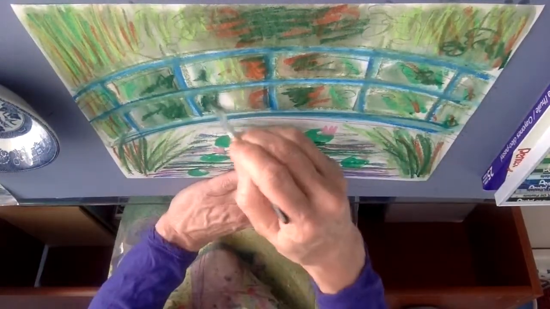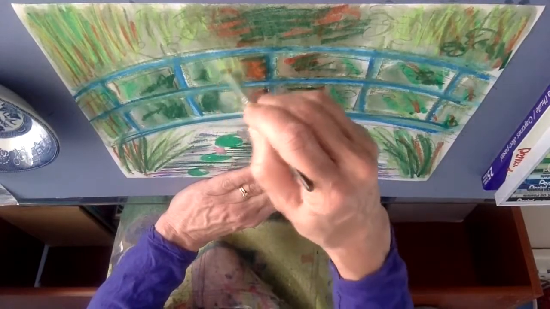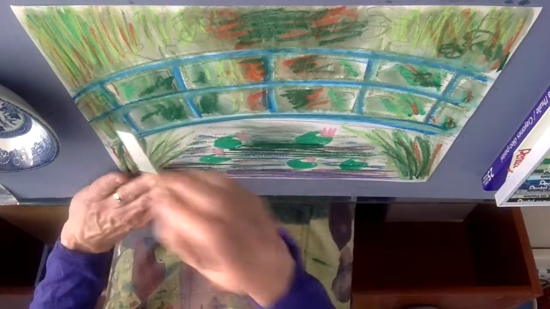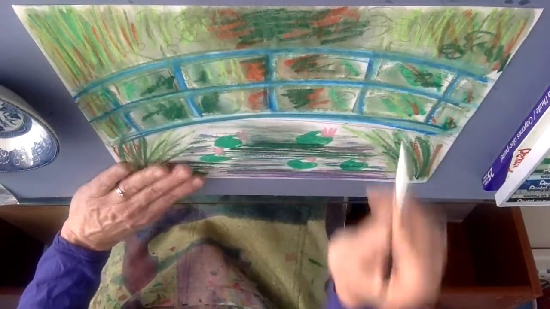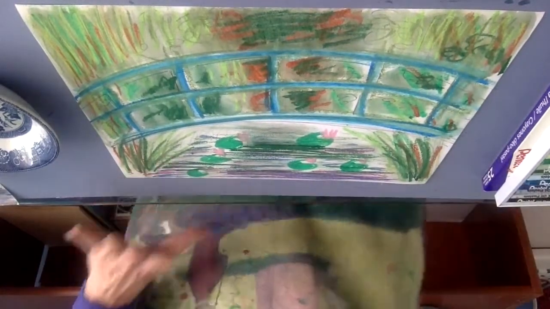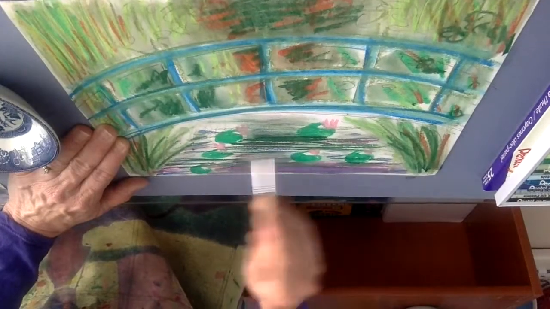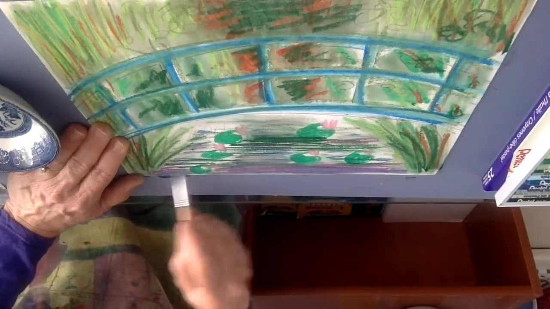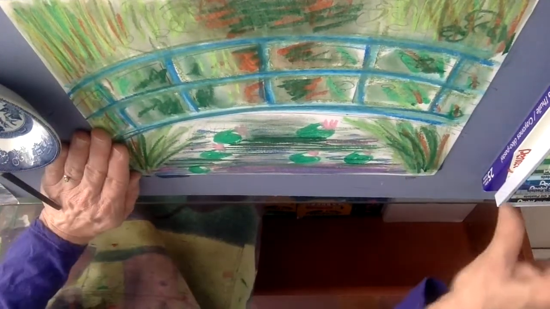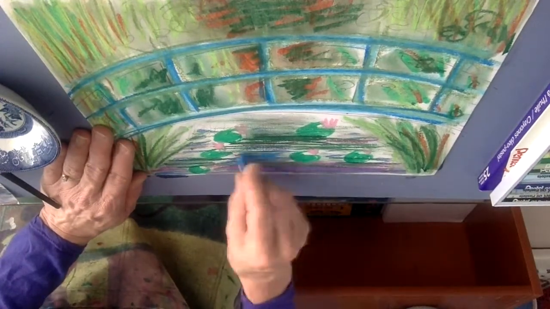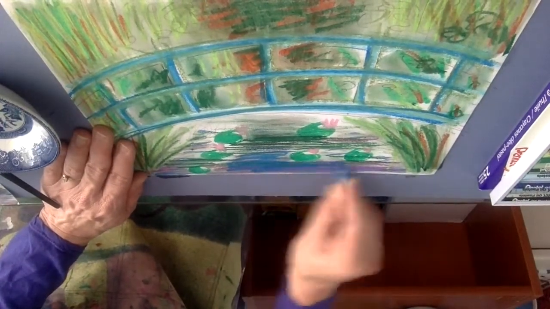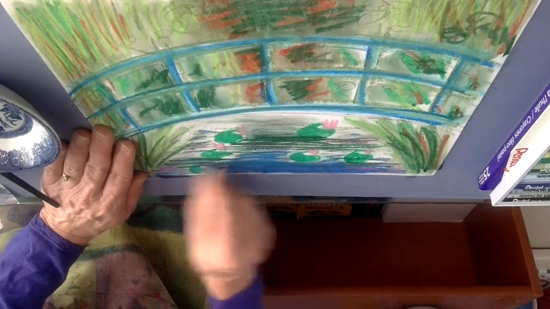I'm pressing kind of hard, and if you're using Q-tips, you may have to use more than one Q-tip. I'm going to leave my bridge alone because I really like it. The bridge stands out really well. Now, if you're scrubbing and scrubbing going, oh, it's not doing anything, put a little more oil pastel on. I'll do that so you can see. A little bit more. Look at it. It goes on smooth as silk.